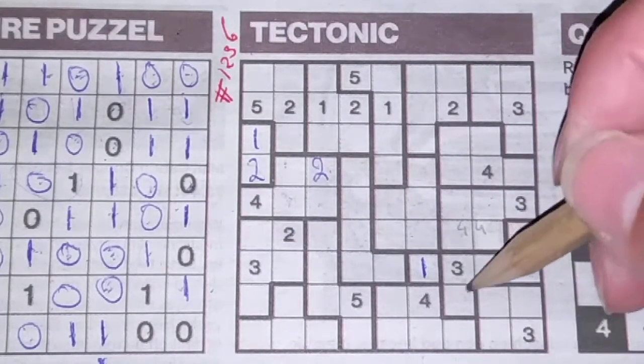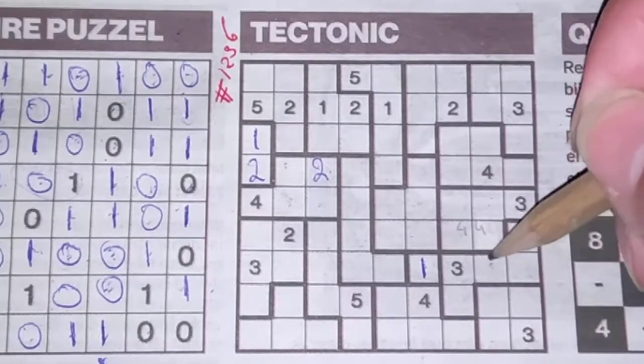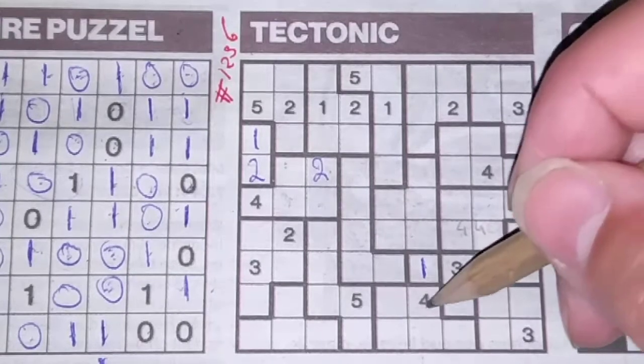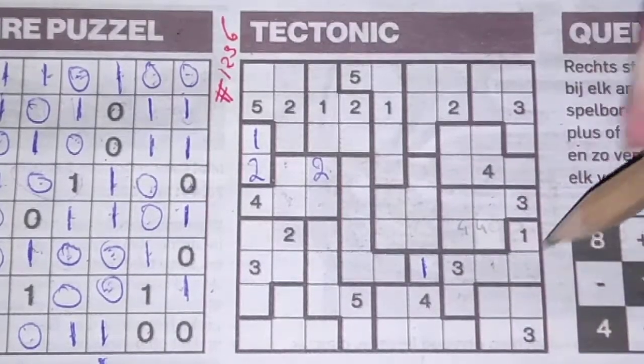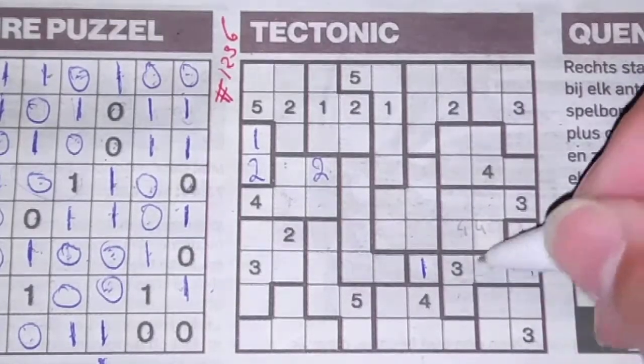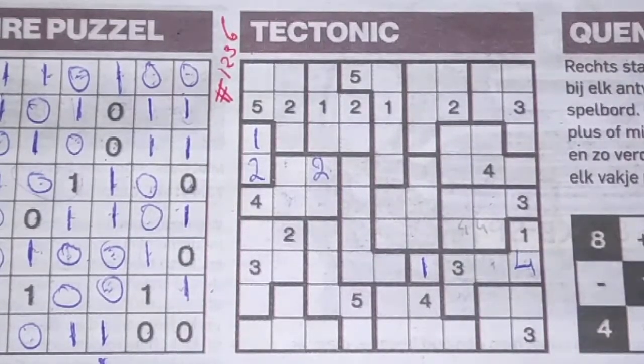So the 4 cannot be here. If I place a 4 here, I cannot fill any 4 in one of those two boxes. Here we have a 4, so this box cannot be a 4. One box left for the 4 should be there. These two should be the 2 and the 5.